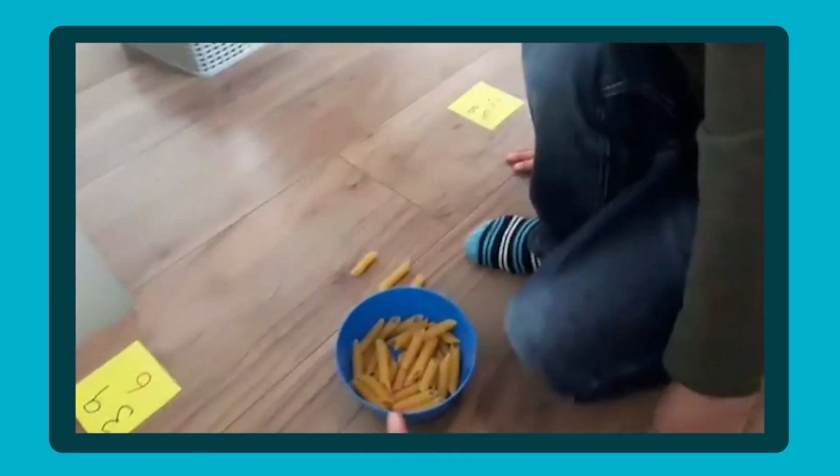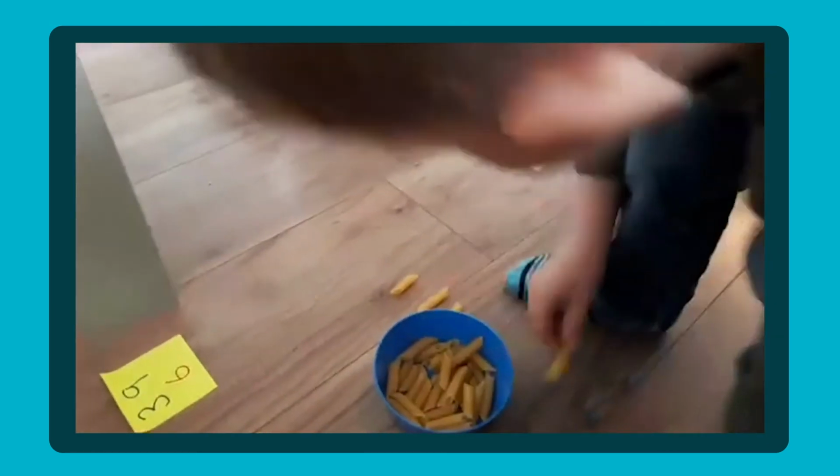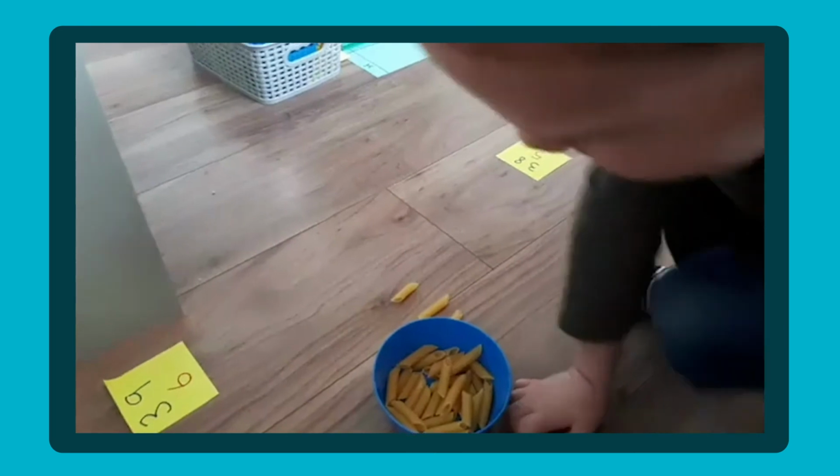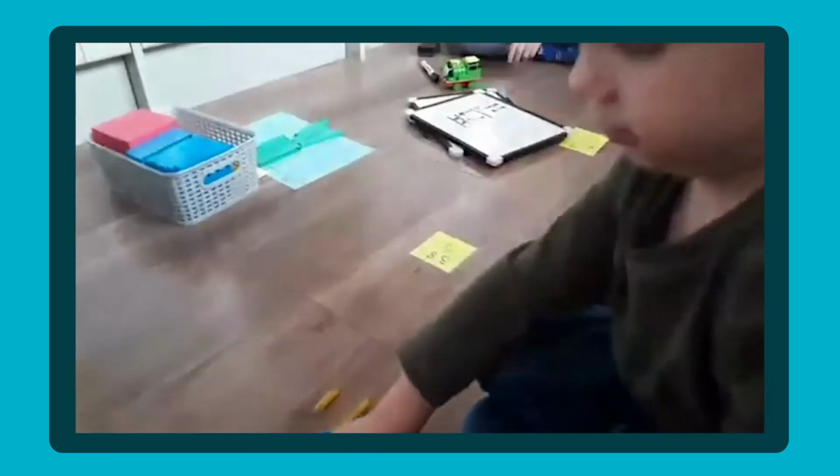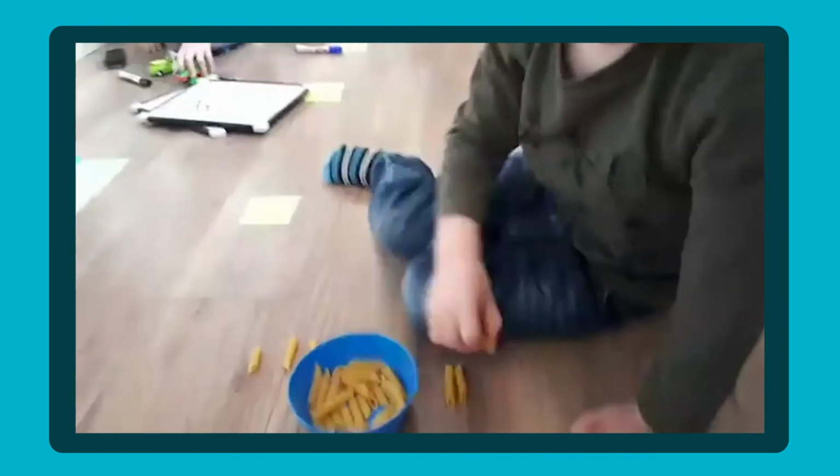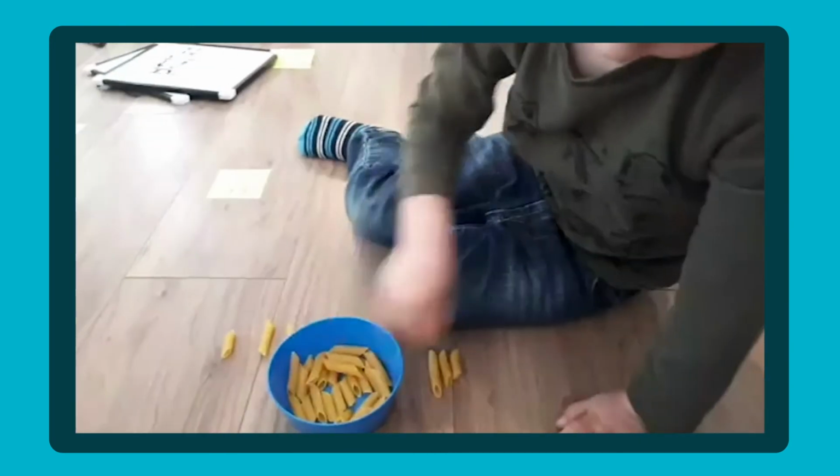You've got 3, so what do you need to get out now? 6. You could even do this with multiplication as well. You could do it with subtraction. There's so many things you could do it with.